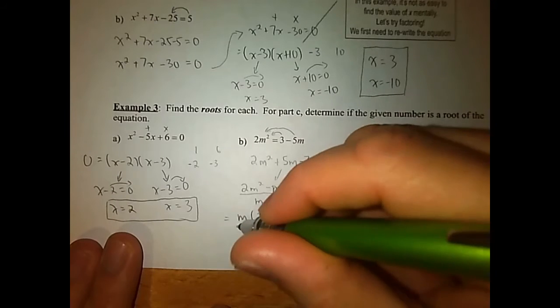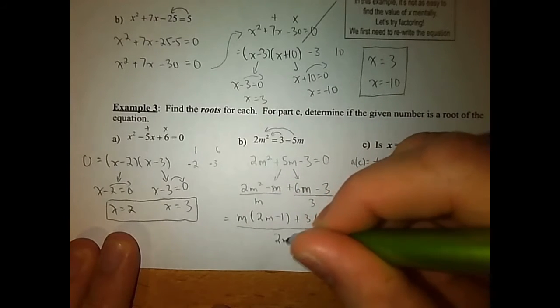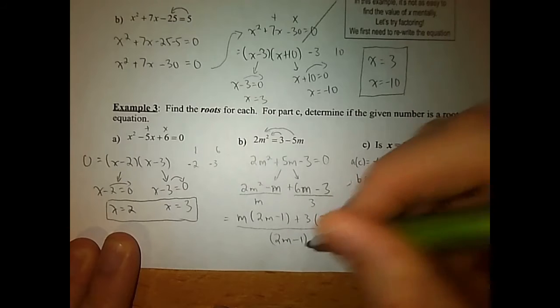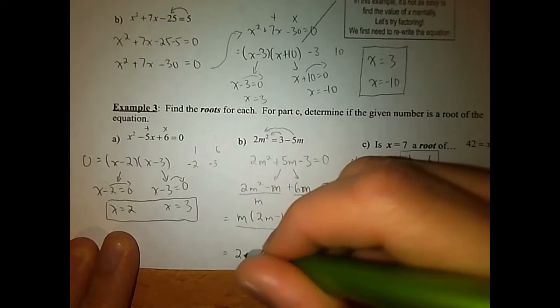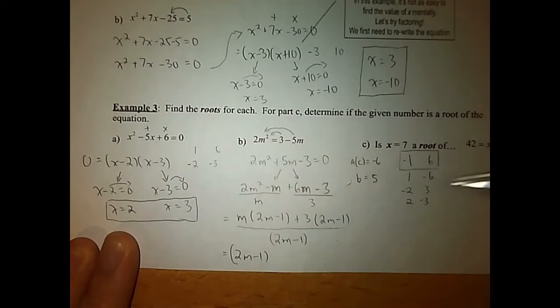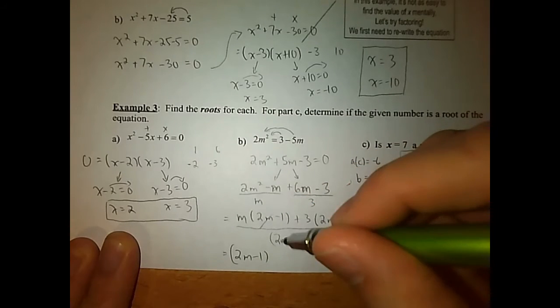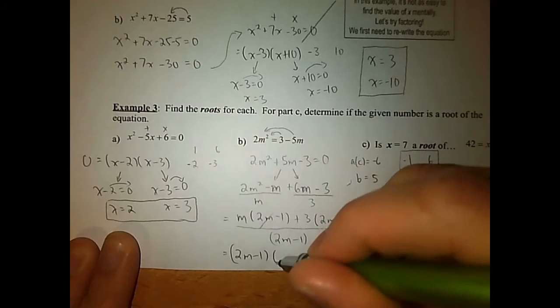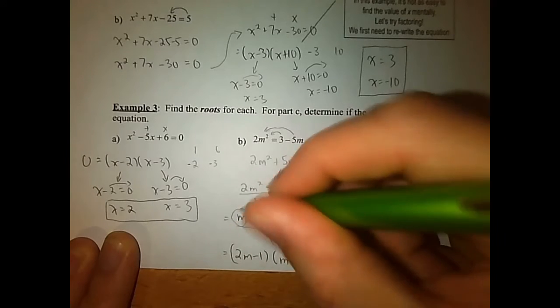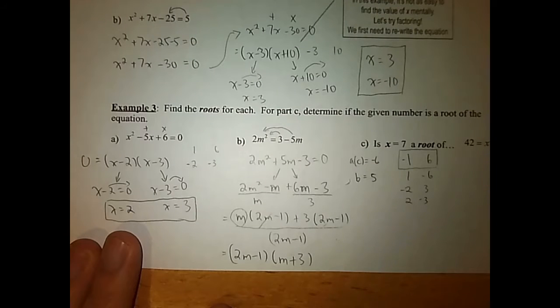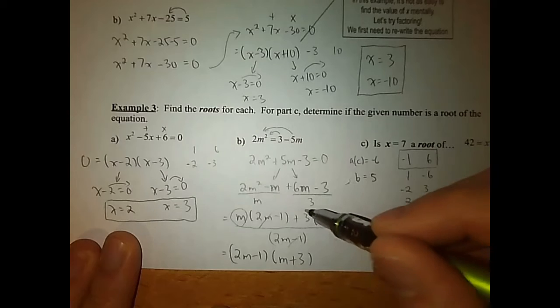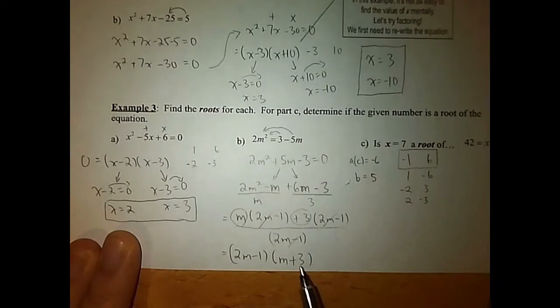I will common factor 2m minus 1 from both of these terms. Bring my common factor to the front. This cancels out with this term, I only have the m left. This cancels out with this term, I'm left with just plus 3. Sorry, when we cancel all these 2m minus 1s here, just a reminder, we have m and plus 3 left. So these two things will go in the brackets.